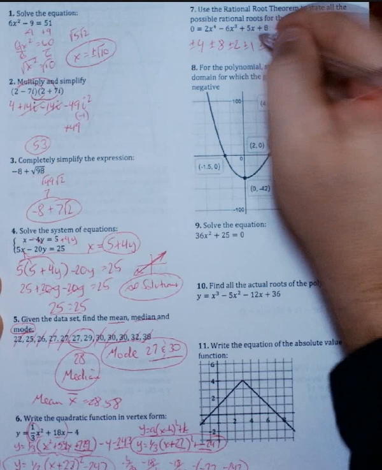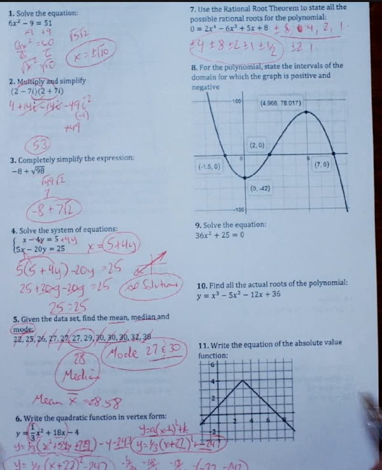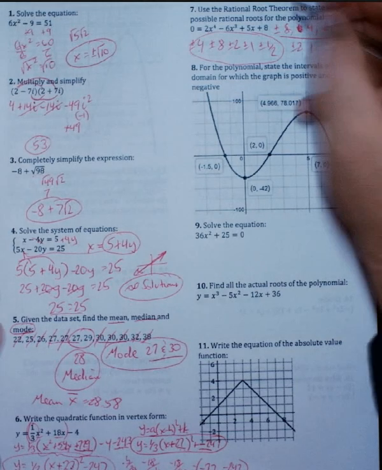So those are all of my possible rational roots. And that's what it wants me to do. I don't have to find any. It just says to state all the possible rational roots.